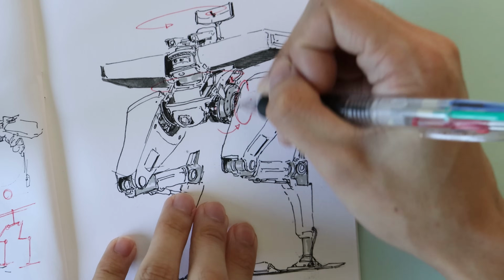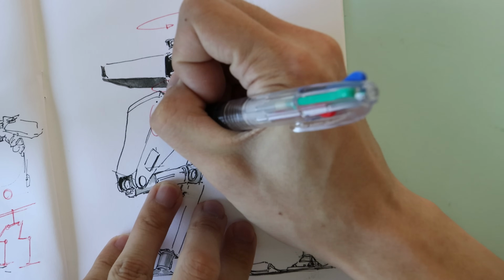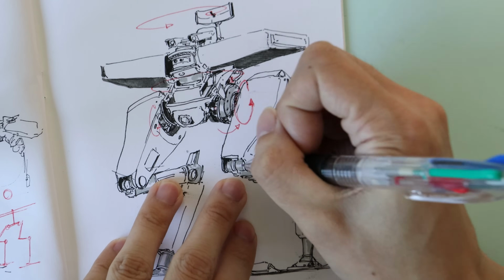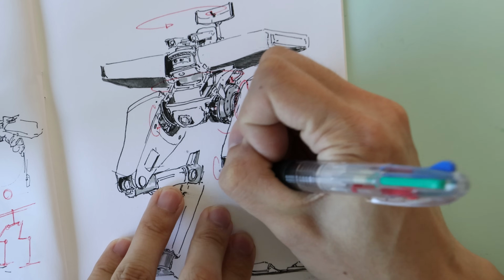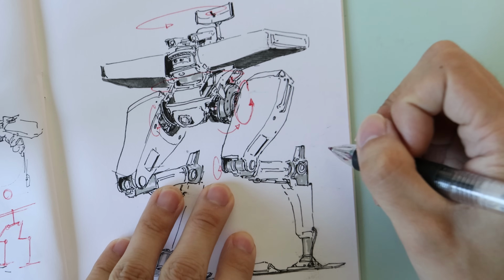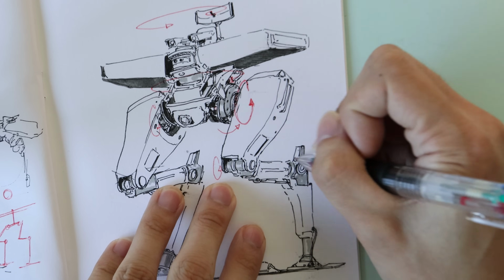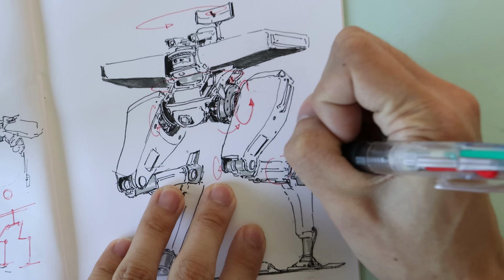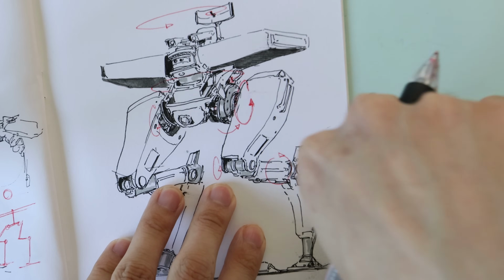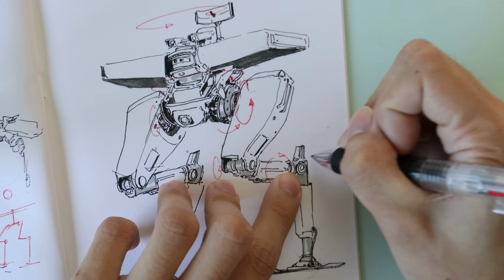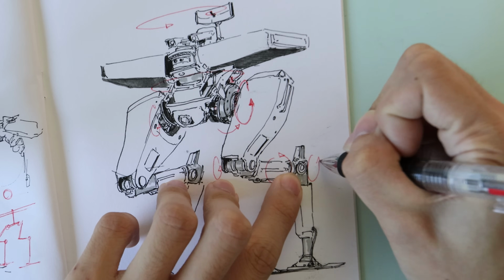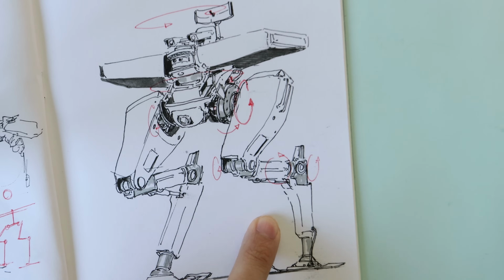But first of all, let's just think about the rotation, right? So these go like that, and then this one, obviously, it's kind of like a knee, so it goes this way, like that. This one, I was thinking that maybe there's a rotation that is round this way, so it swivels this way as well. And then obviously this one just goes this way, like that.